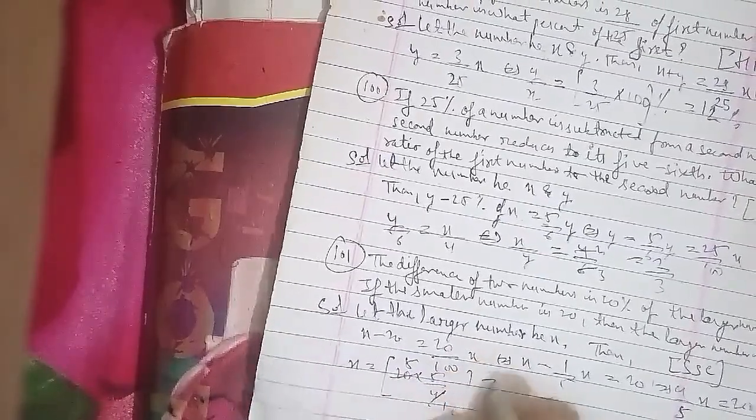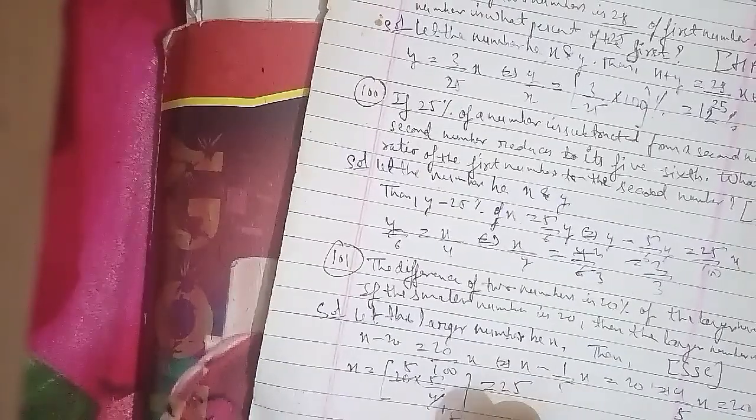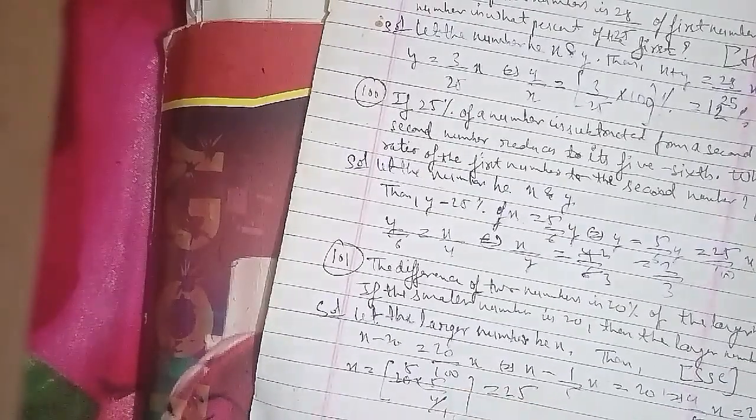So 5 5s are 25. That is the answer, and it is an important one as well.